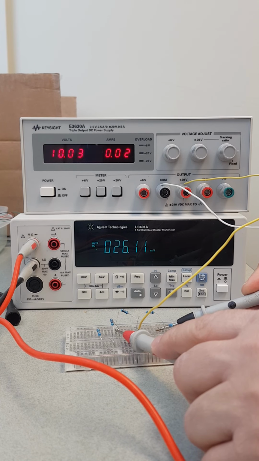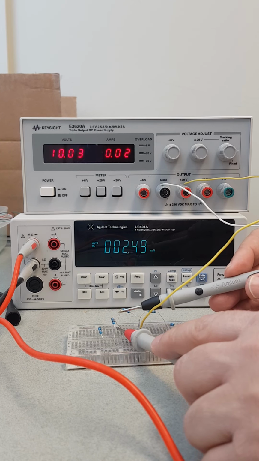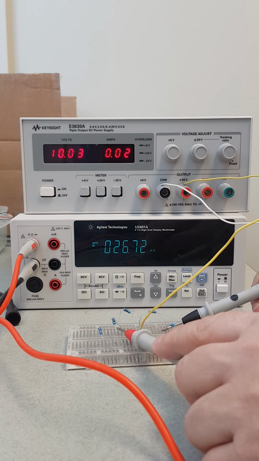So now we have some measurable voltage. Remember, when it was in balanced condition, it was less than 1 millivolt. Question for you guys to think about: what if I changed R1 instead of R2? What will happen? Think about it for a second.